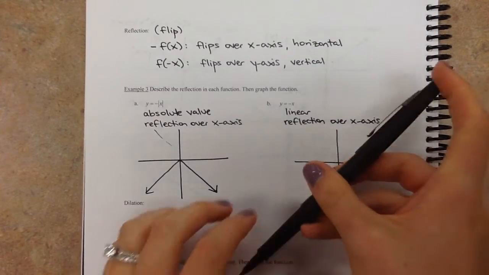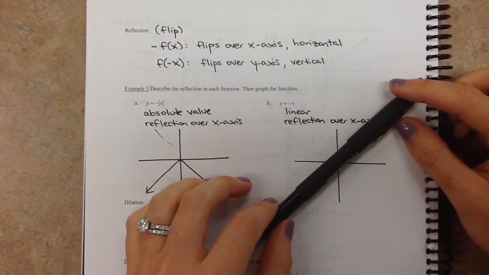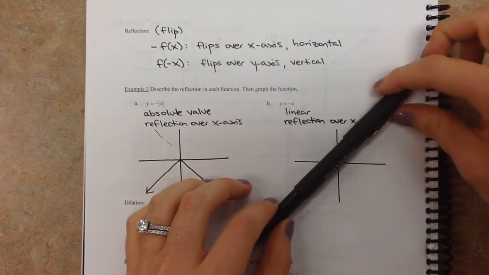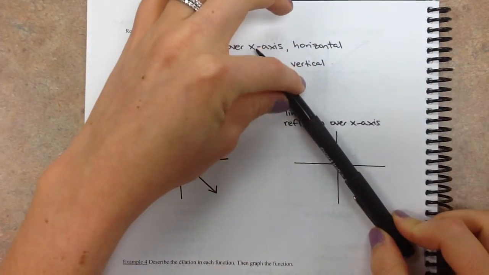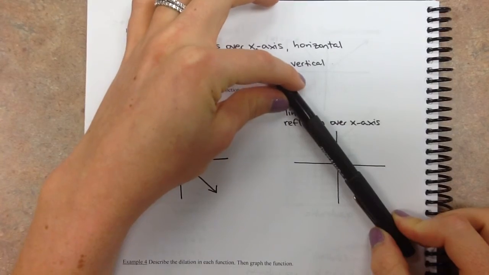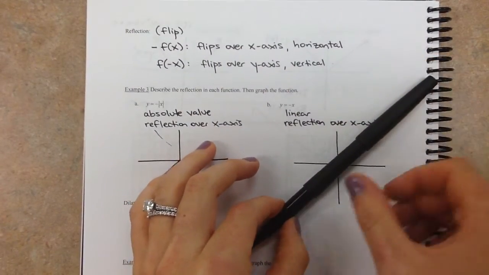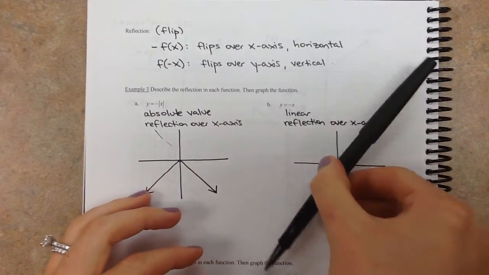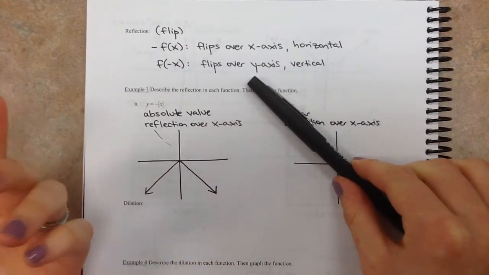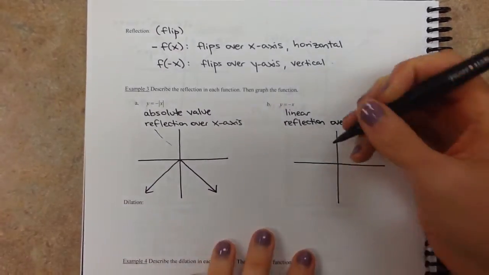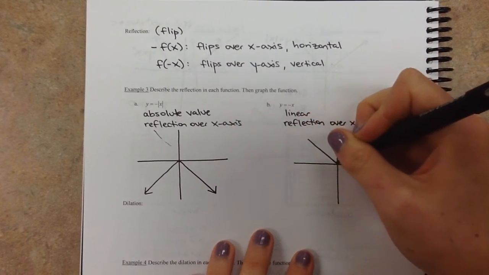All right, so normally my linear function looks like this. If it gets flipped over the y-axis, it looks like that. However, the reason that I wasn't too picky about whether we said x or y is because if it looks like this and it gets flipped over the y-axis, it looks like that, which is the exact same graph either way. So our new graph is going to look like this.